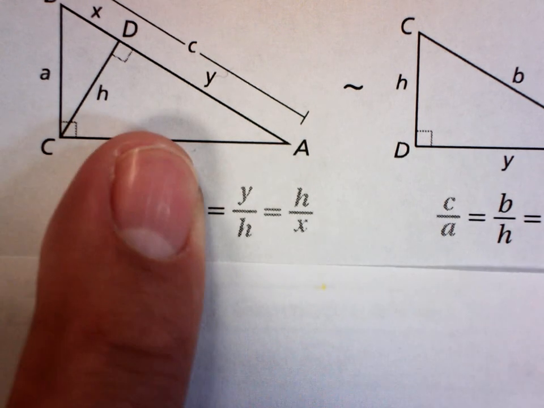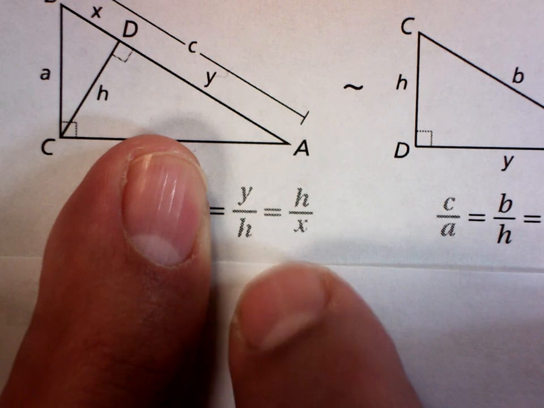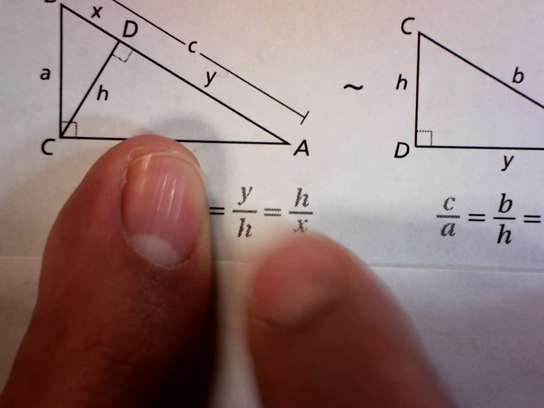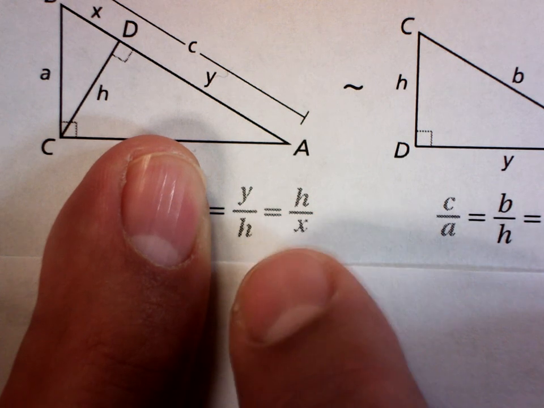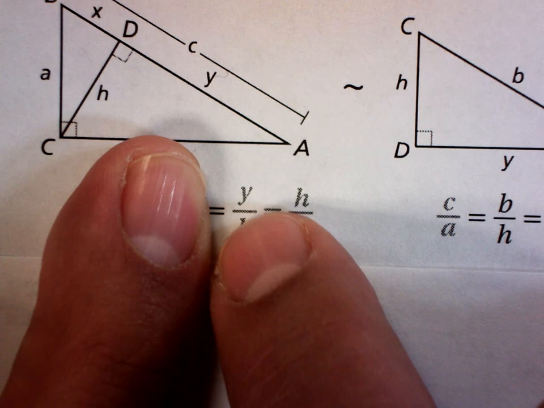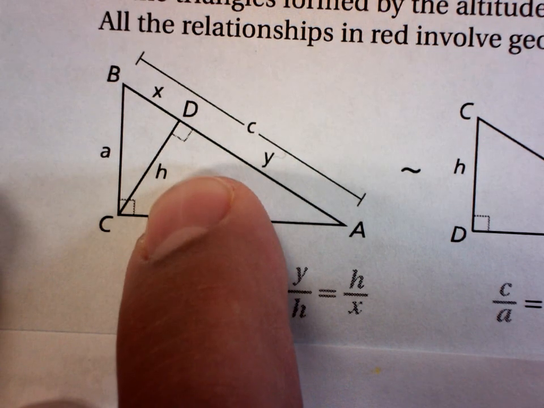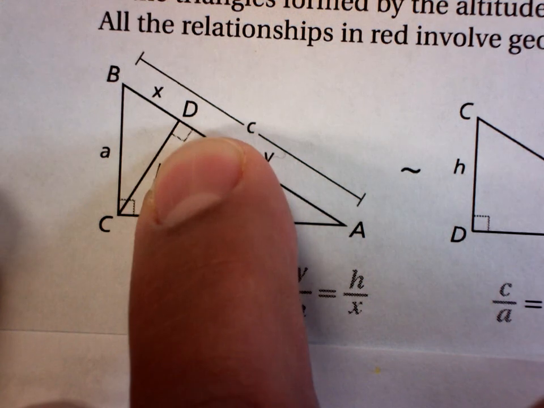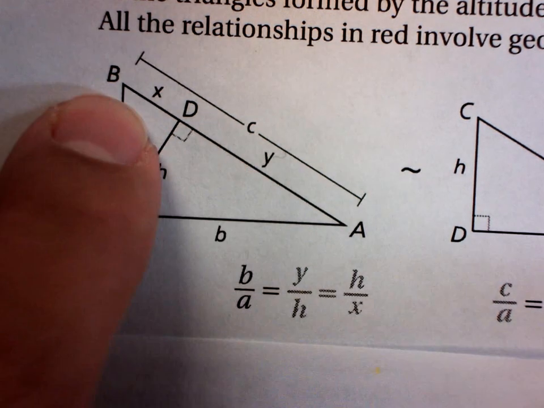Now if I cover up this B over A, I now have a cross product that I can do. So I can do H times H equals X times Y. So H times H is just H squared. So this tells me that H squared equals X times Y. So if I go back to my original picture, it tells me that H squared, so this piece squared, equals X times Y. We'll use that in a second.